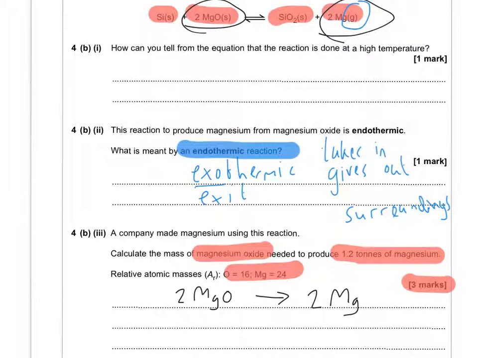Okay, so first thing I'm going to do is work out the relative atomic masses of both these things. So magnesium, it's 24, oxygen's 12, equals 36. However, there's 2 moles, so we get a total of 72.